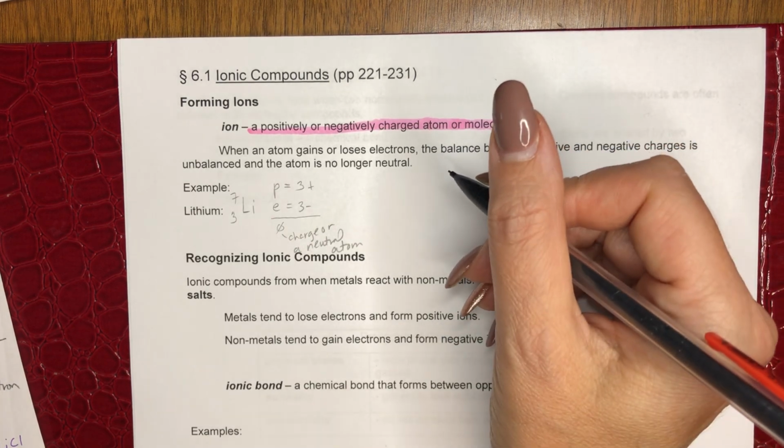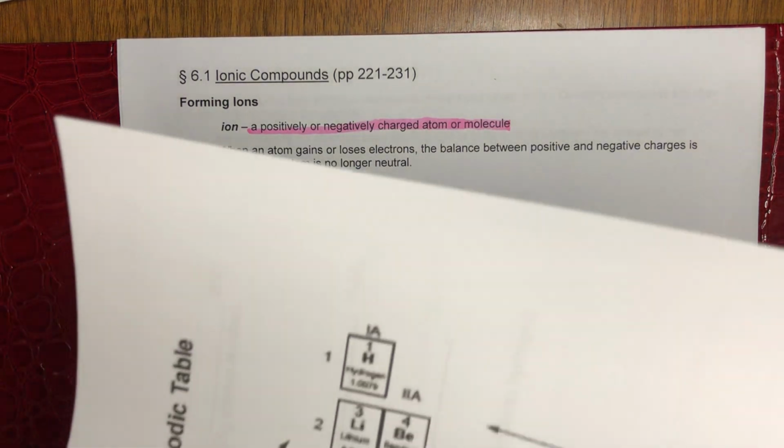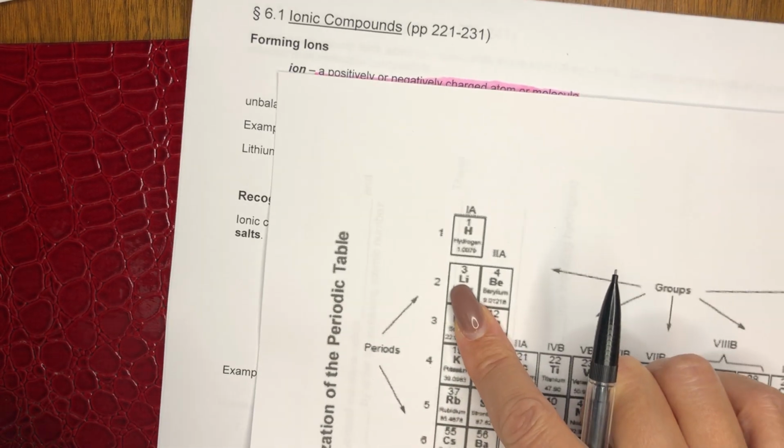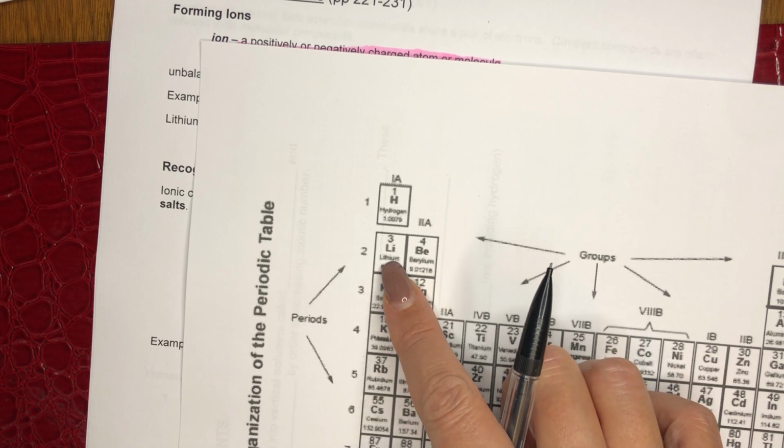So let's look at lithium. Lithium on the periodic table is in, actually, in the package, we have our periodic table. Let's find where lithium is. All right, so lithium is in the first column. So we know that lithium has 1 valence electron.